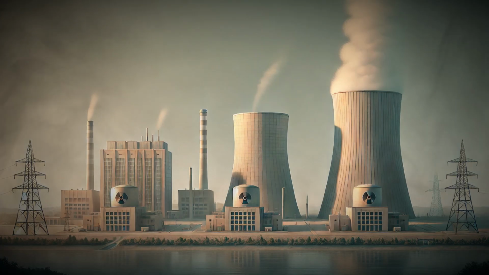This reaction, known as nuclear fission, was the scientific foundation for both nuclear weapons and nuclear power. In the 1940s, the world entered a new phase when the Manhattan Project in the United States built the first nuclear reactors as part of wartime research.